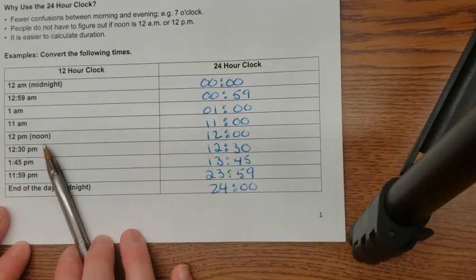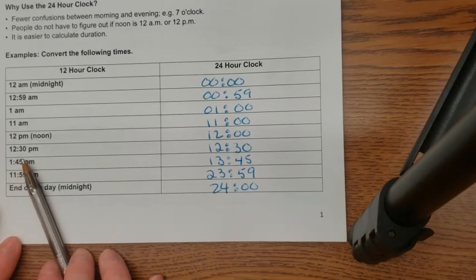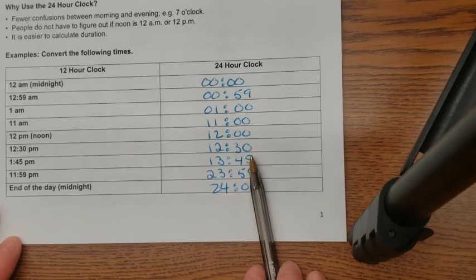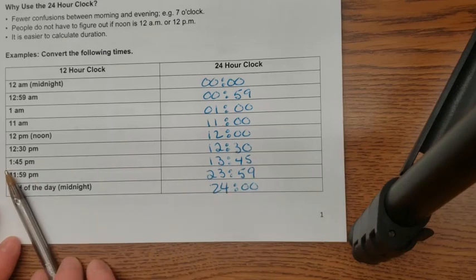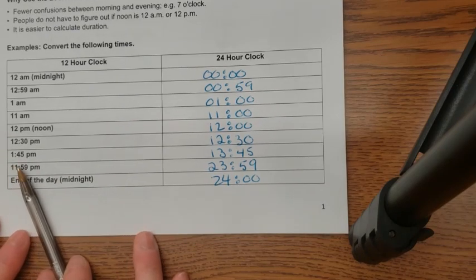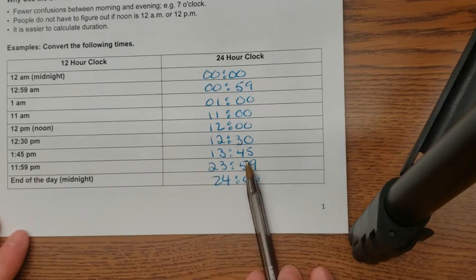11 a.m. will still be 11, so it'll be 1100 or 11:00. Now, noon is 12, because remember, it goes 0, 1, 2, 3, 4, 5, 6, 7, 8, 9, 10, 11, 12. So 12:30 p.m. will still be 12:30. And this is where it gets tricky. After 12, when we're counting, we get 13. So 1:45 p.m. would be 13:45.